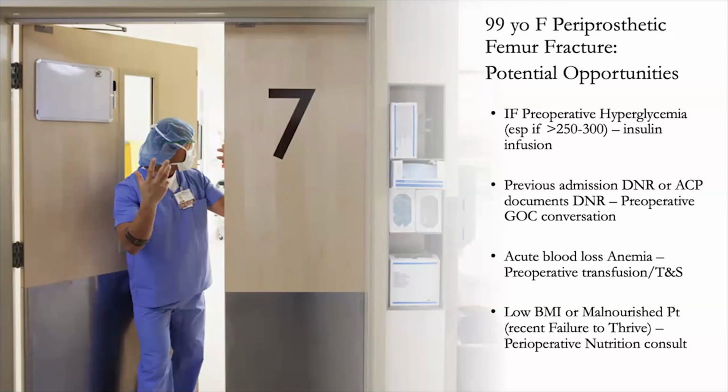We wouldn't have delayed surgery for nutrition, but I showed you some nutrition protocols that actually can be applied very effectively in the immediate pre-op and post-op setting, even for an acute care patient. And of course, we would consult nutrition.